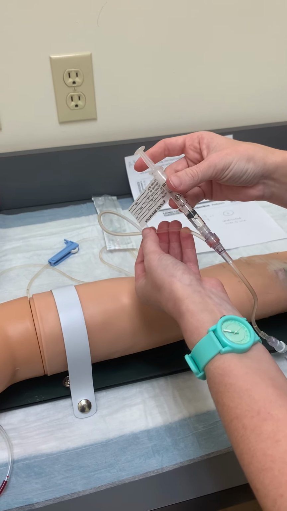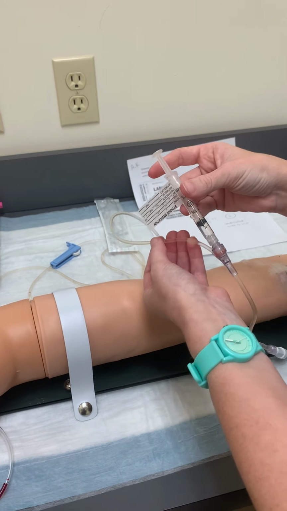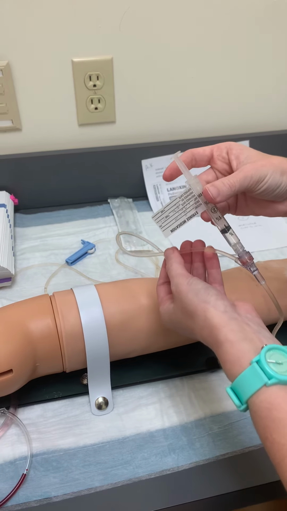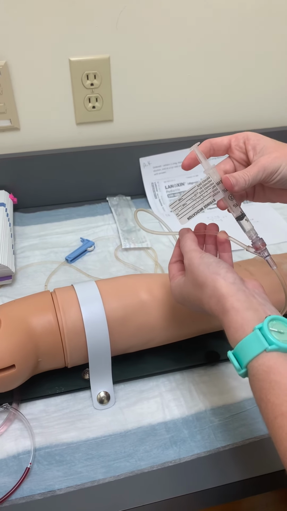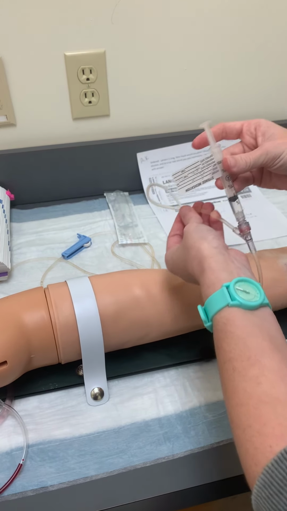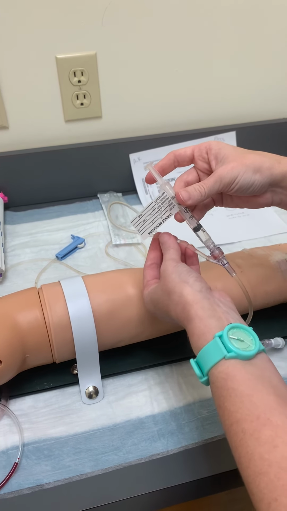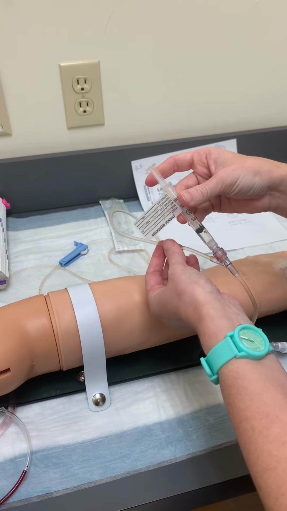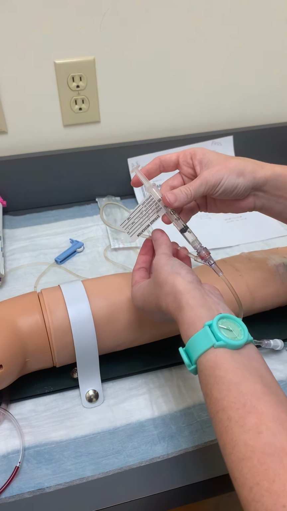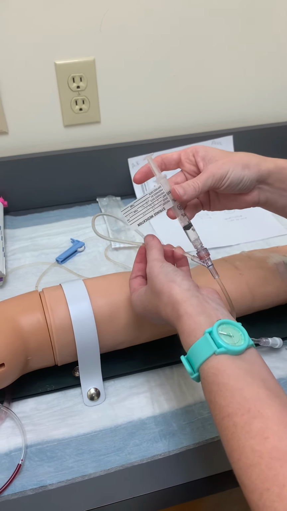And the whole time I'm pushing the medication, I am observing my patient for any adverse reactions, any closing of the throat, any swelling of the eyes, any signs that they may be allergic to the medication, and also the signs and symptoms of digoxin toxicity as well.